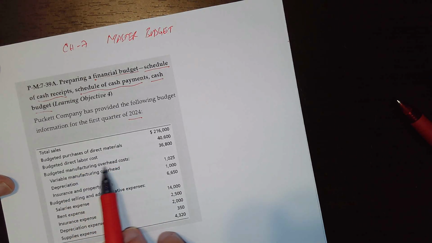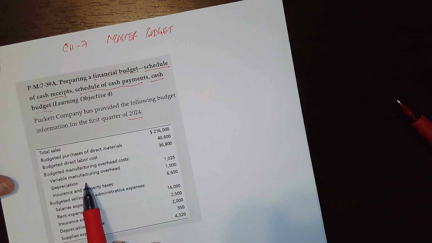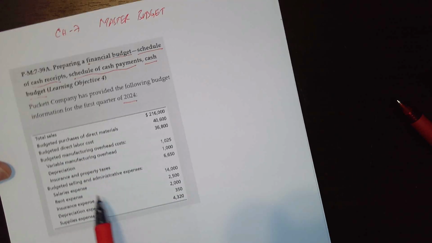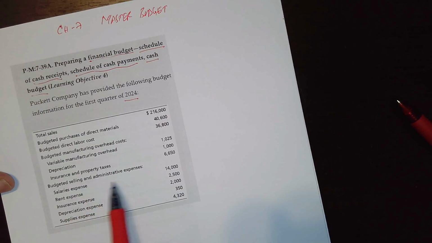The budgeted manufacturing overhead cost is the variable manufacturing overhead, which is $1,025, depreciation for $1,000, and insurance and property taxes of $6,650. These are all budgeted amounts. That means they haven't been paid yet. It's what we expect to pay. We could pay more than that or less than that, but that's our expectation. Budgeted means expected.